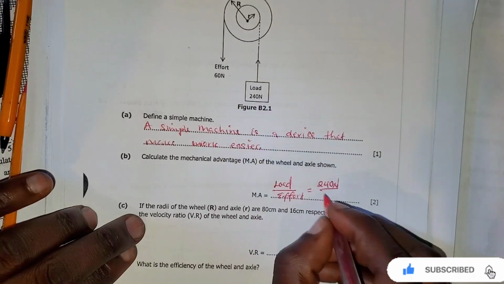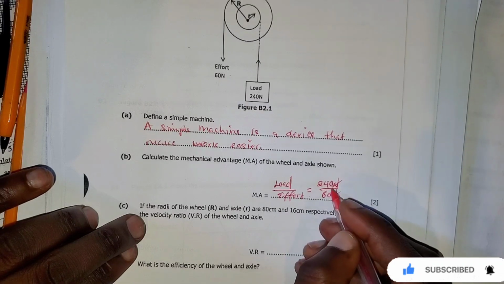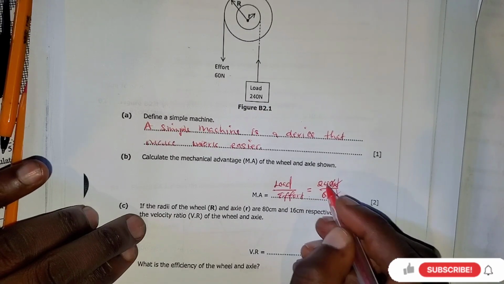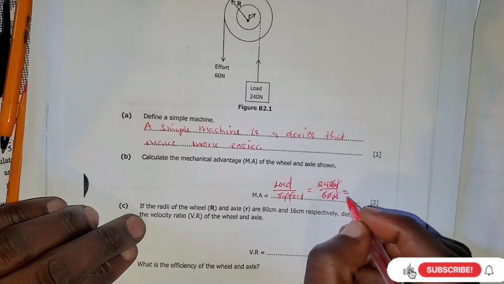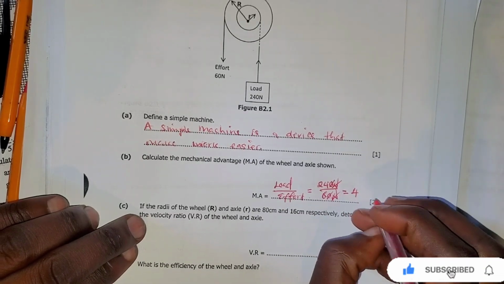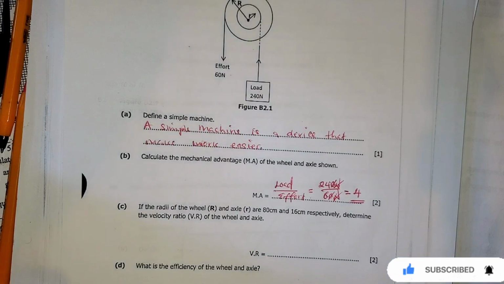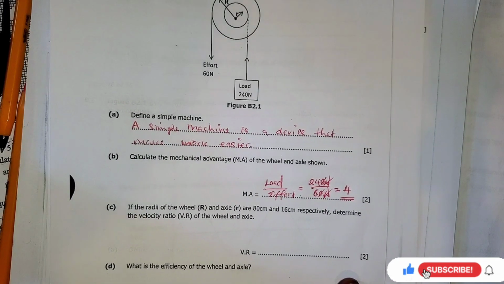Effort is 60 newtons. So the newtons will cancel, the 0 and 0. 6 into 24 is 4. So the answer here is just 4 with no units. Mechanical advantage and velocity ratio have no units, because they're just ratios.